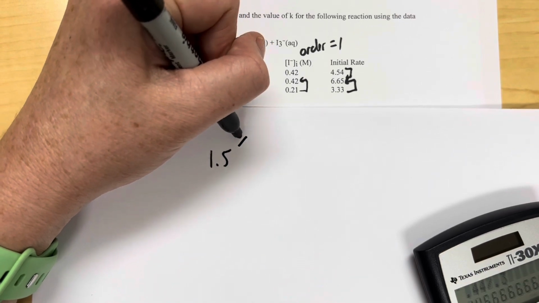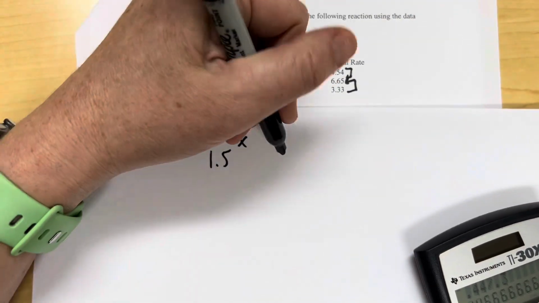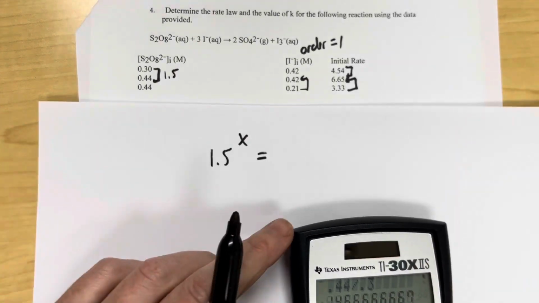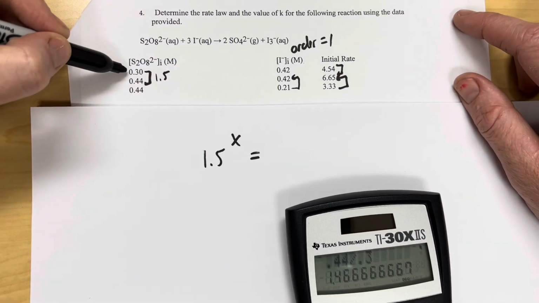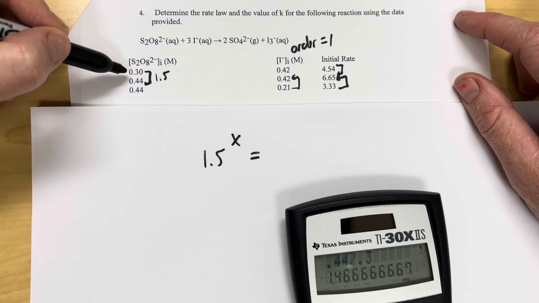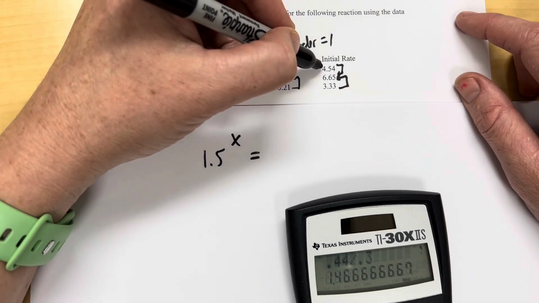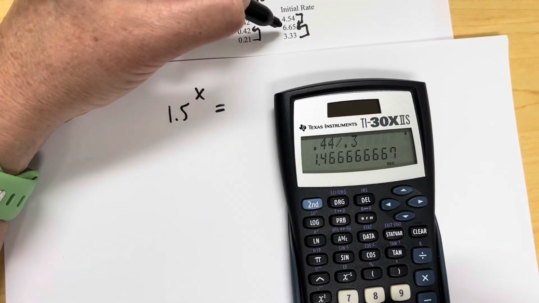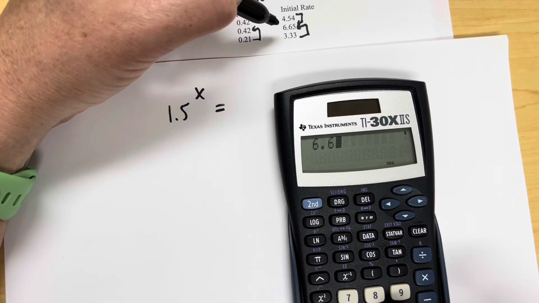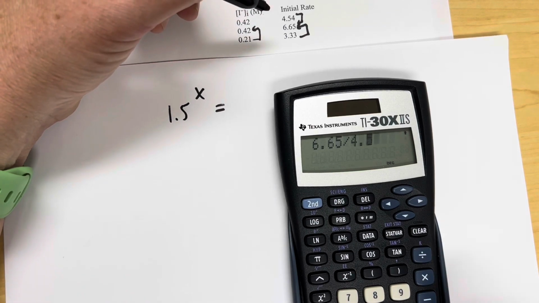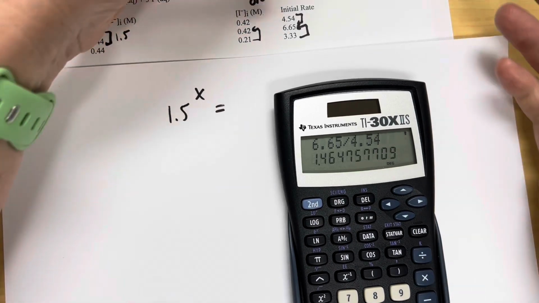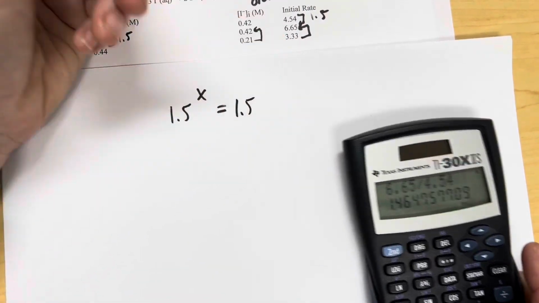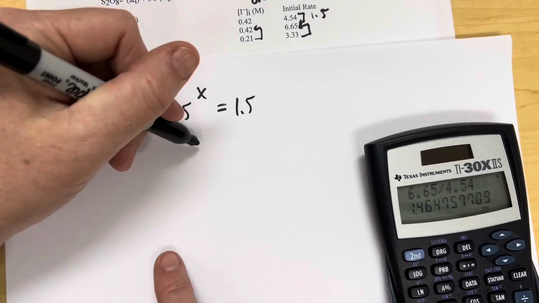I know I'm going to raise it to some value that I'm trying to solve for, and it's got to be equal to the change over here that I saw. When I went from a 3 to a 4, this went from 4.5 to 6.6. So how do I find the difference there? Take the bigger number divided by the smaller number. 6.65 divided by 4.54, and that gives me 1.5. So what must your x be? It has to be 1.